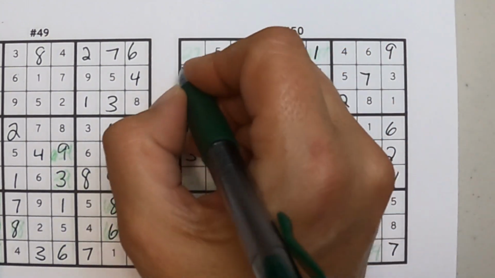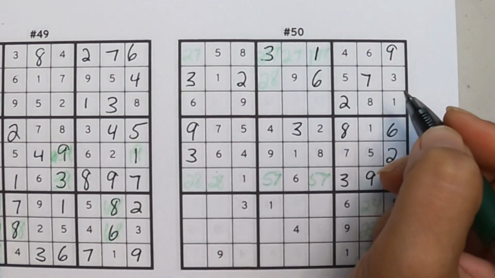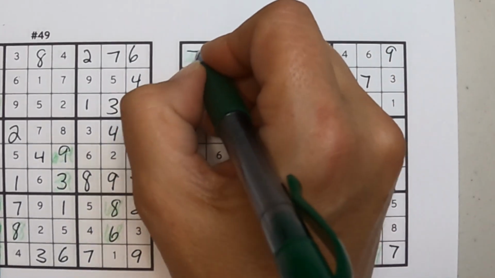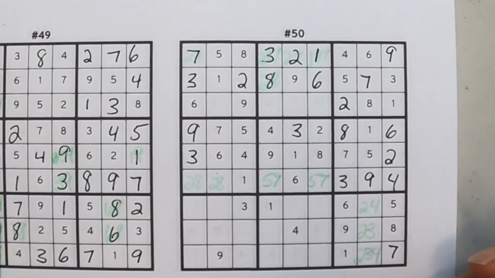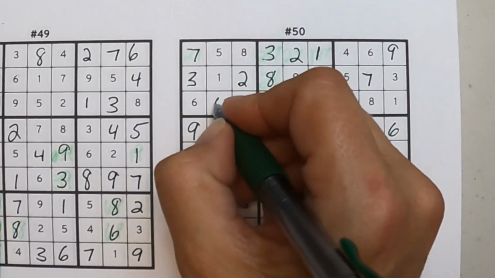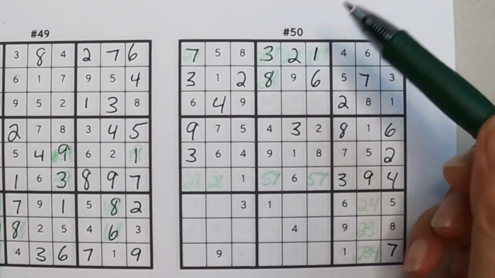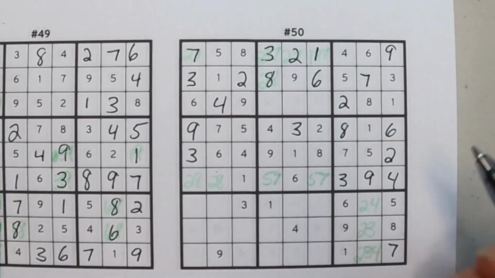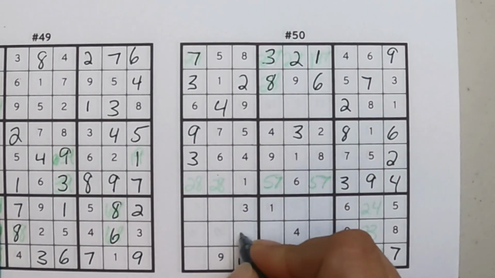And the 1, 2, and 8 here means this is our 3. And that 2 makes this our 8. That 2 makes this our 7, 2. For this box, we're only missing a 4. For this column now, we're missing 6 and 7. We've got a 7 here, so 6, 7.